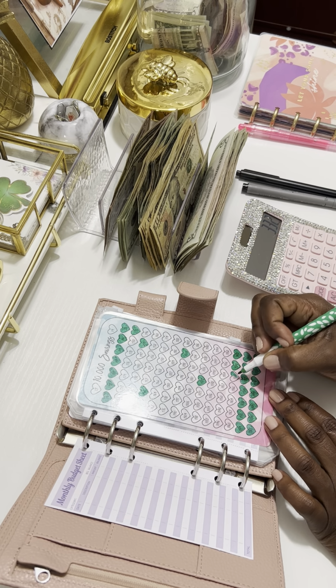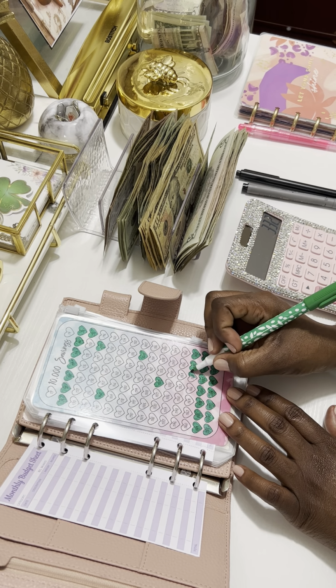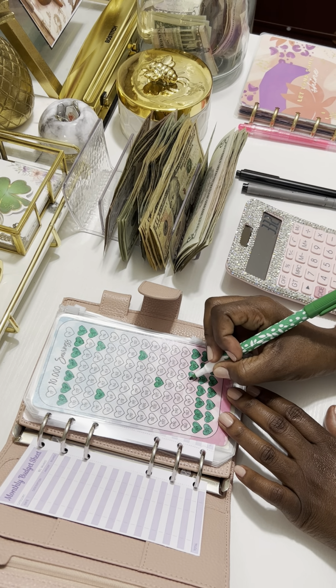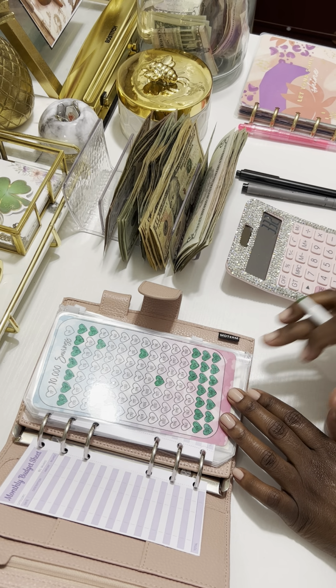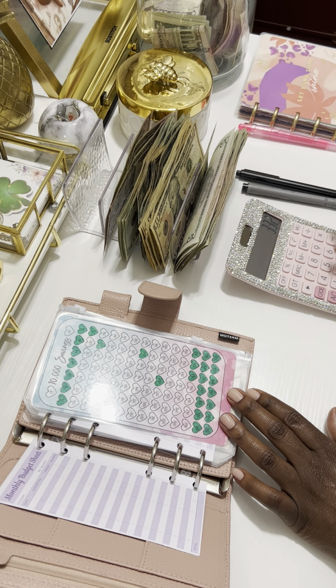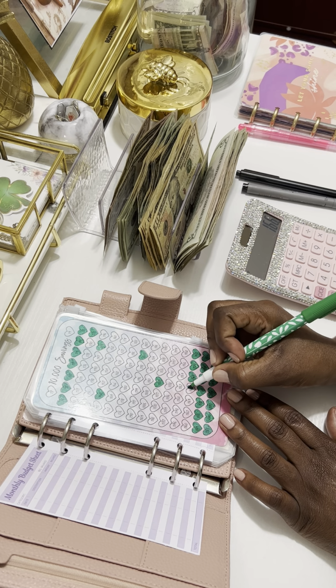Let me just make sure you guys are in view. Go up a little bit more. So this is 168. I'm trying to get these bottom rows done because they have the bigger numbers. And then the next number is 166. So then we are going to color in 166.